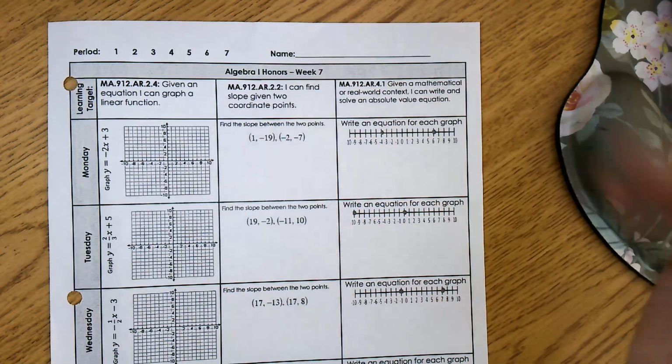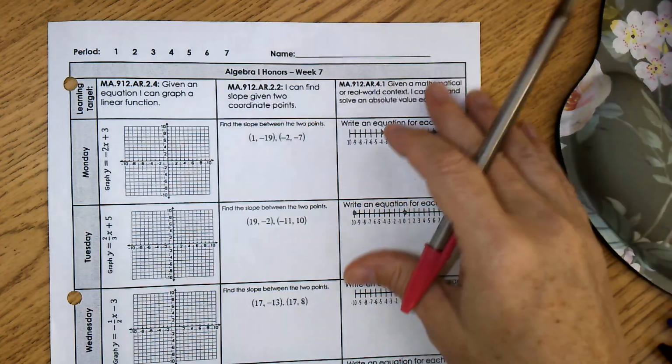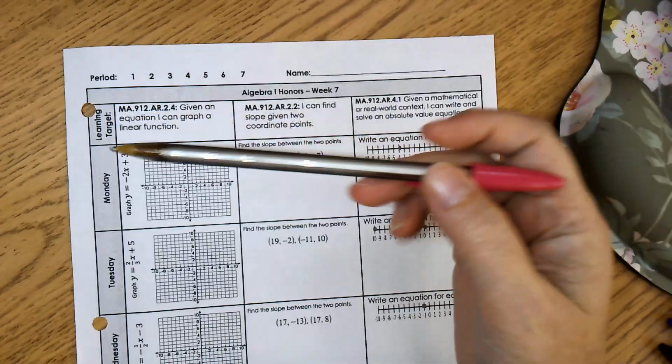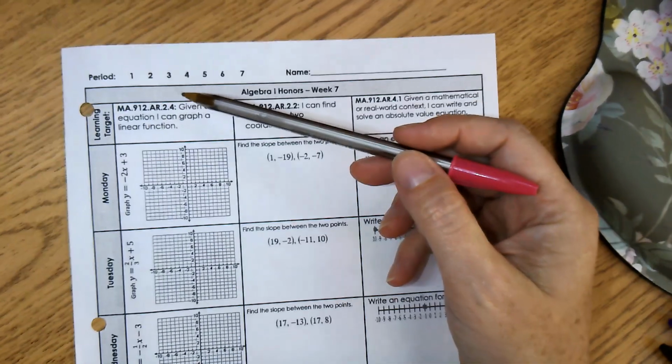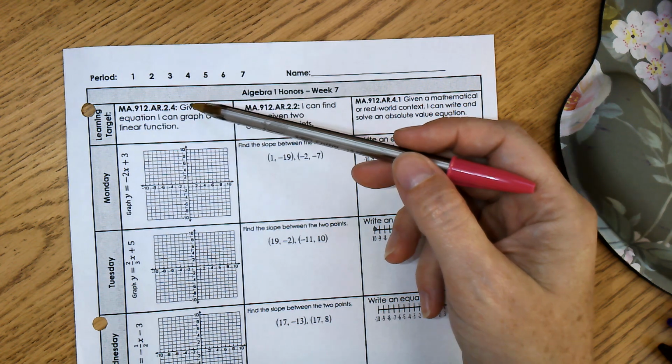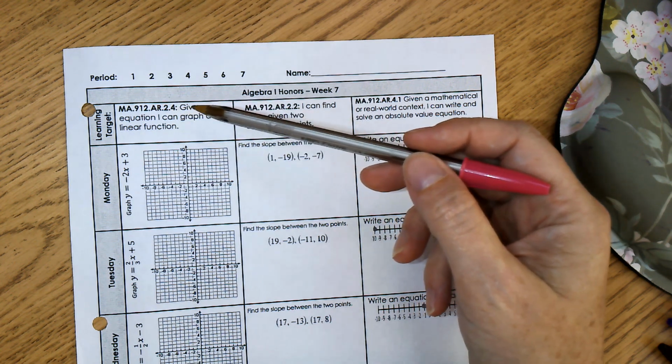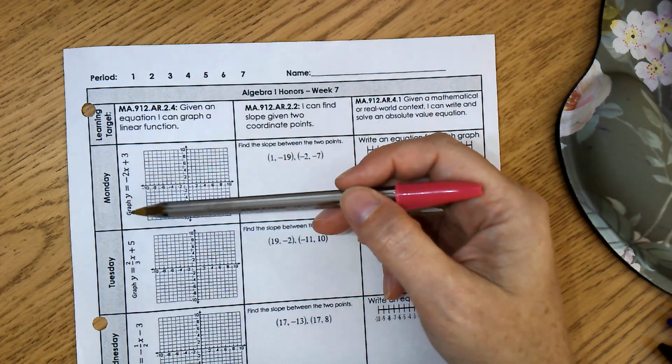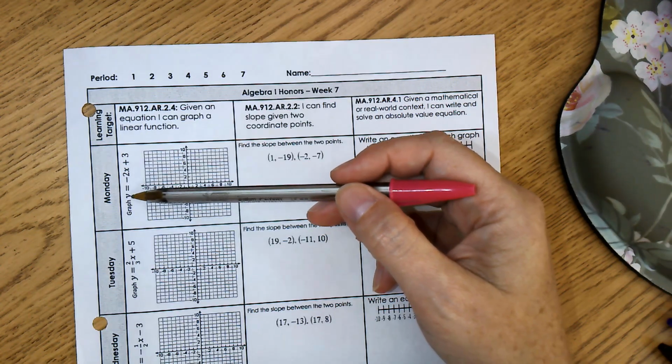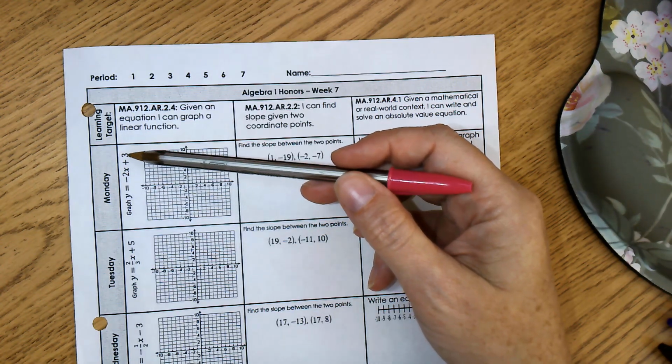All right, Algebra Bellringer for week 7. So we're going to do Monday, and our standard is: given an equation, I can graph a linear function. So we are going to graph y equals negative 2x plus 3.